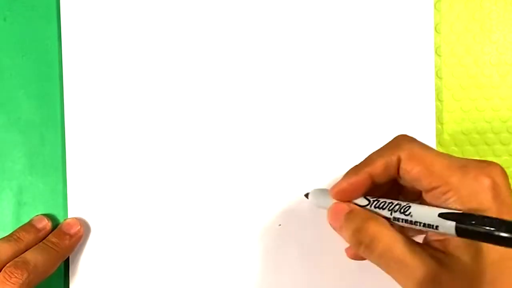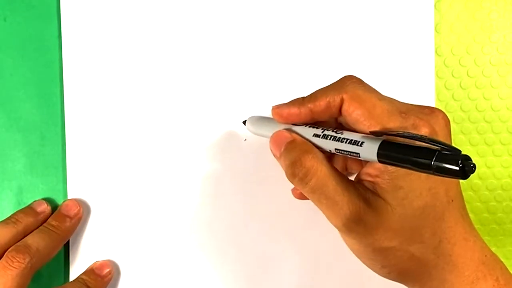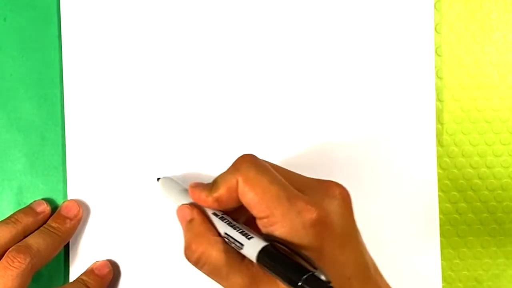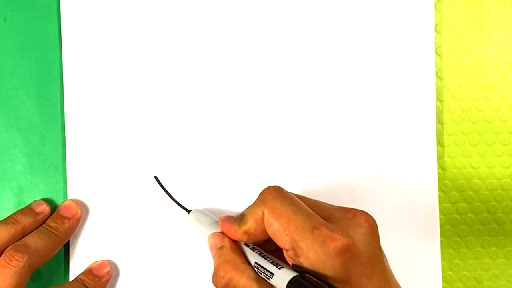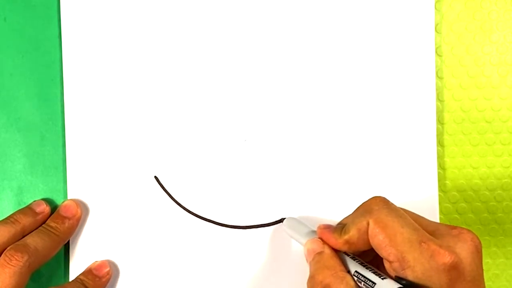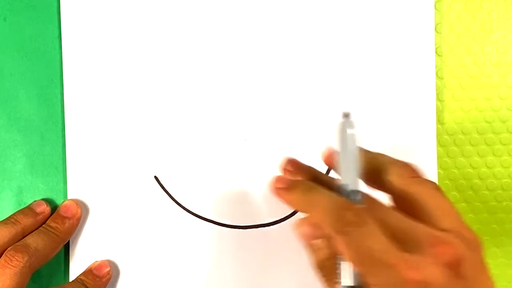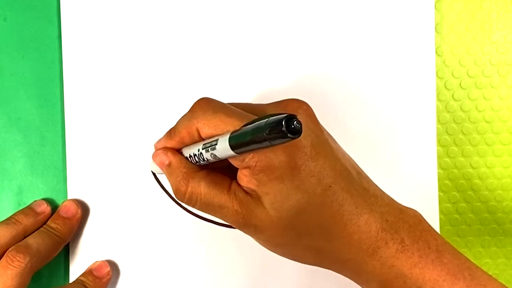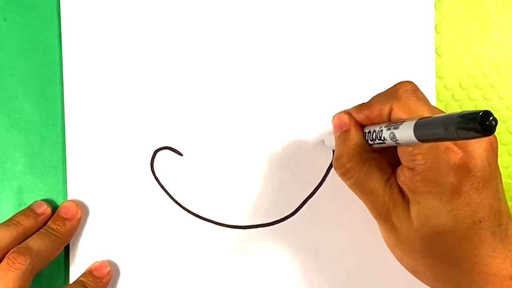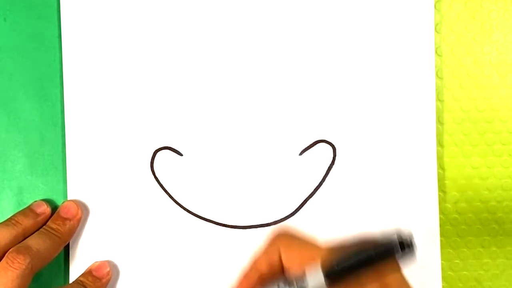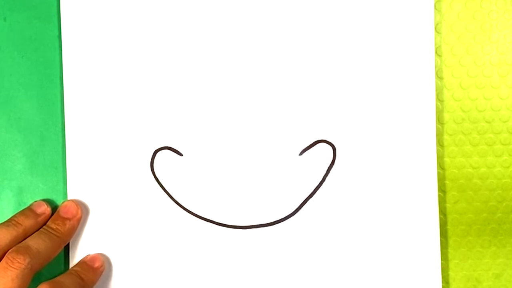First thing I'm going to do is draw the curve underneath. Go over here and curve on the left side, curve on the right side. It's going to be the lips that we're doing right now.